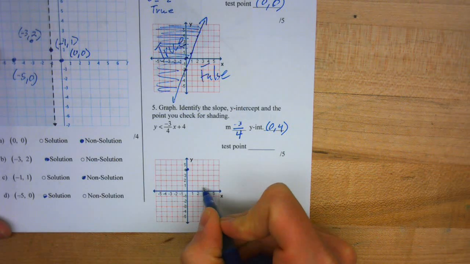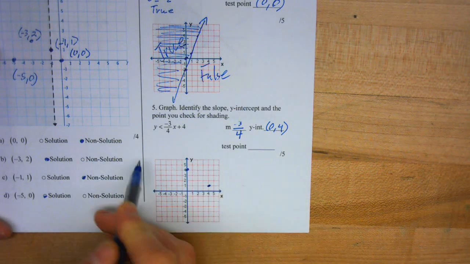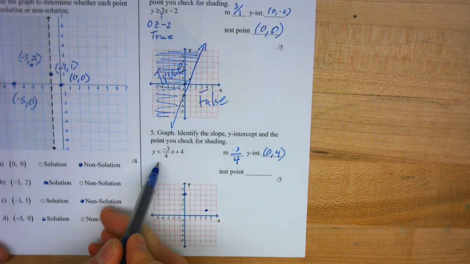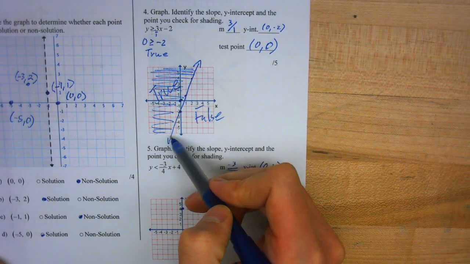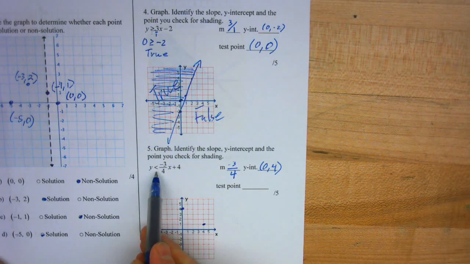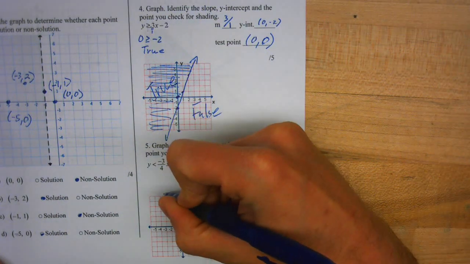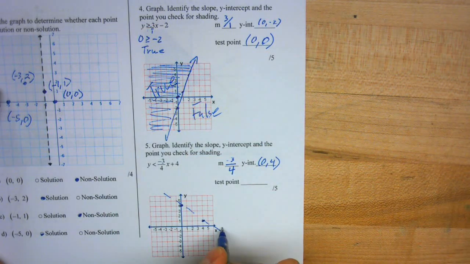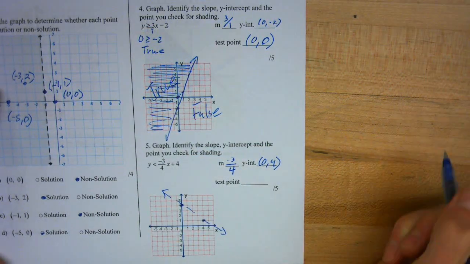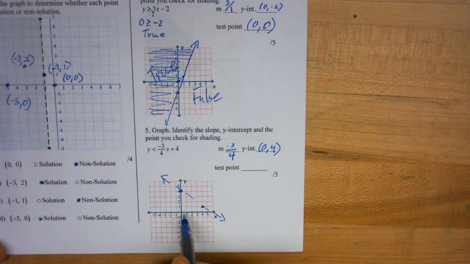And now this time, you'll remember I was telling you about in the last problem, this line was solid because there was an equal to sign under it. This line has no equal to sign under it, so this one's going to be dotted. Okay, and don't forget your arrows there. Arrows are important. All right, so now we've got to figure out which side do we shade.